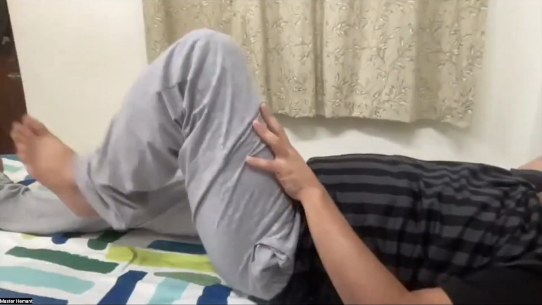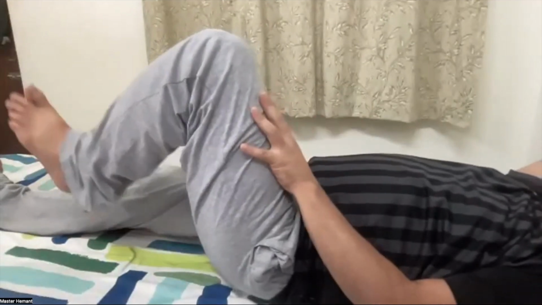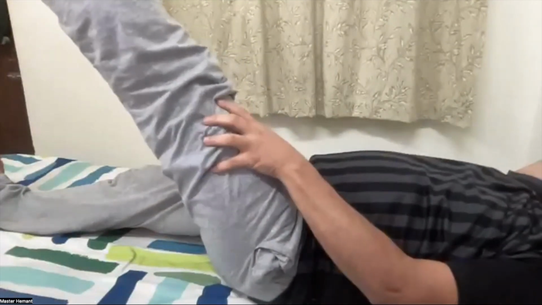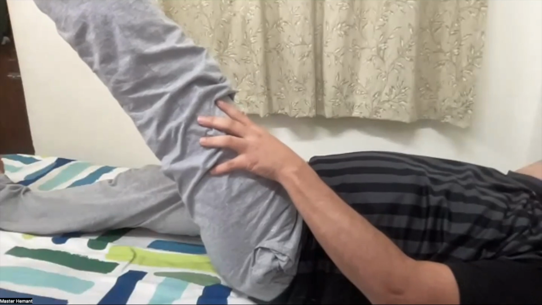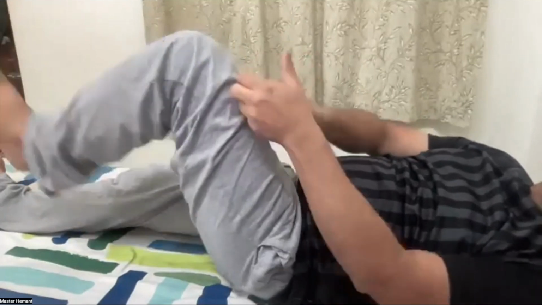If you are doing the knee like this, from this condition, if I'm bringing my thigh in this position, we can feel the squeezing of the muscle here because this muscle is contracting. Then we are able to extend the knee, right?